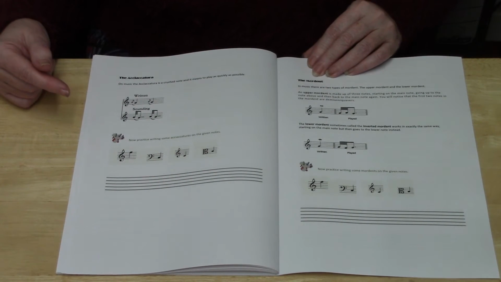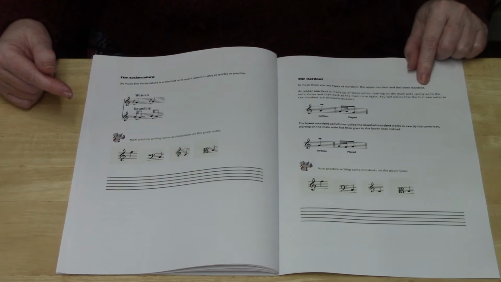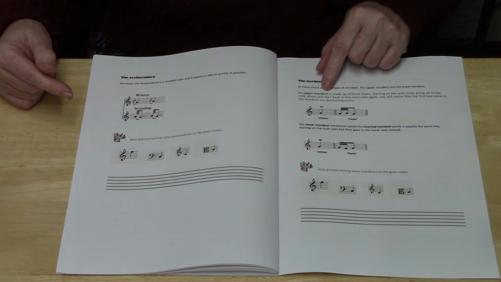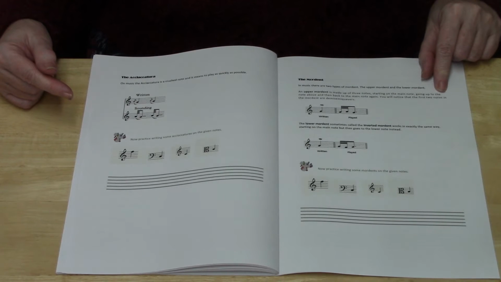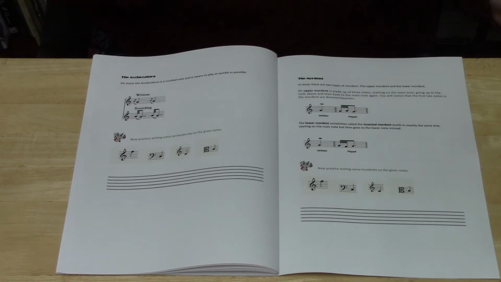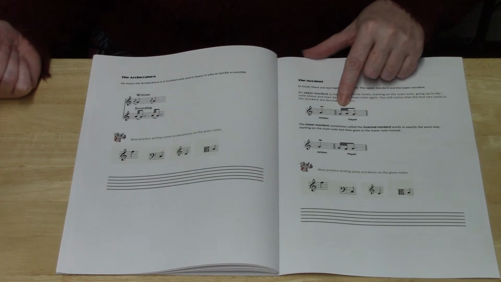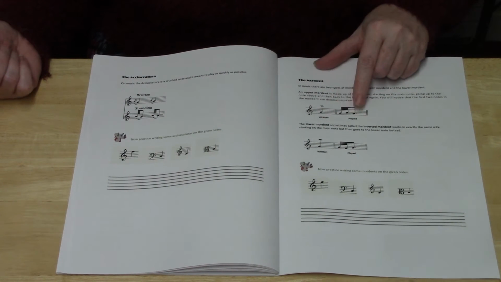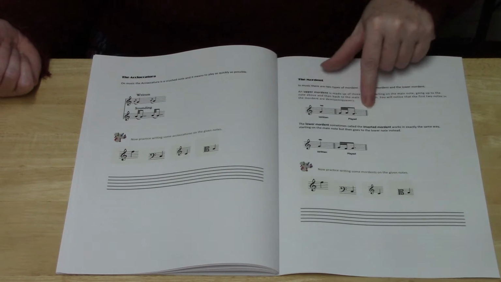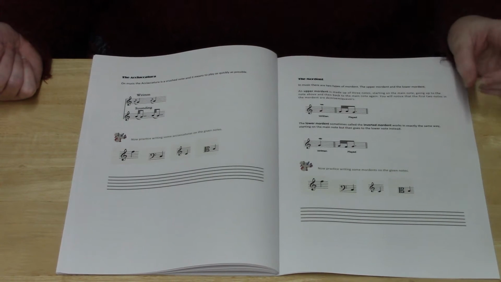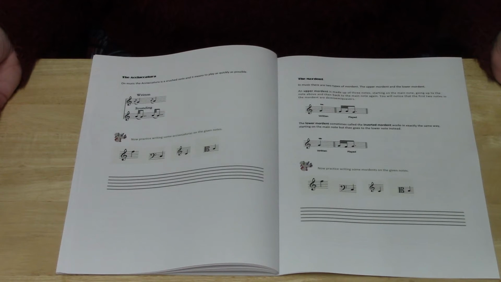Then you move on to the mordant. So in music there are two types of mordant, the upper mordant and the lower mordant. So an upper mordant is made up of three notes starting on the main note. So basically it's the note itself, the note above and the note itself again. And you'll notice that the first two notes are written as demi-semiquavers, and then you've got the little dot that comes after it. So that's how you actually physically write it out. So learn that pattern and learn that format, because you may be asked to write it out in the exam.